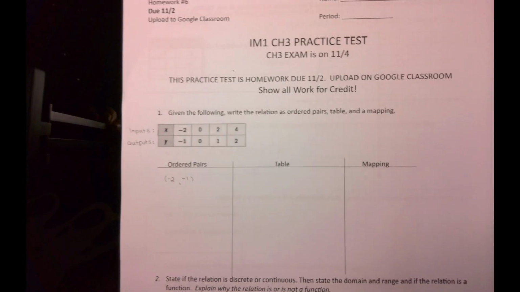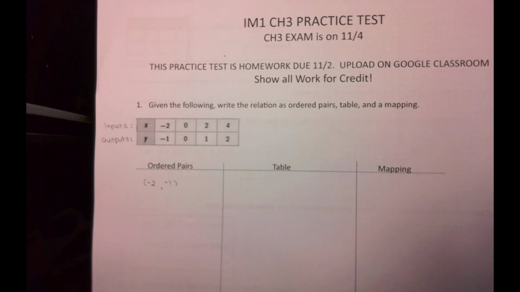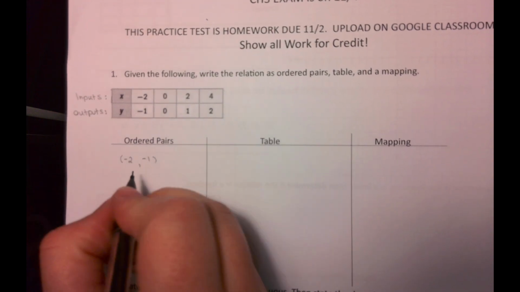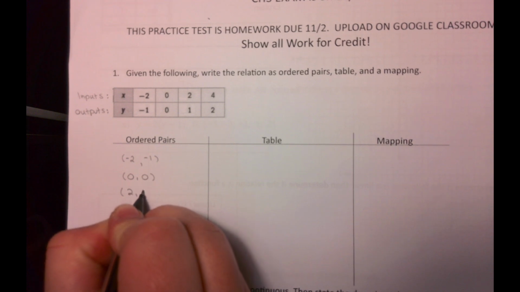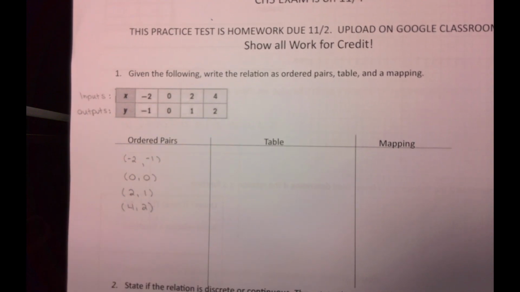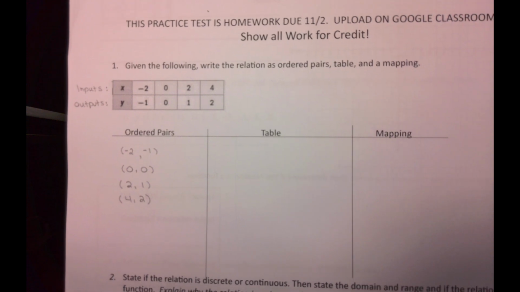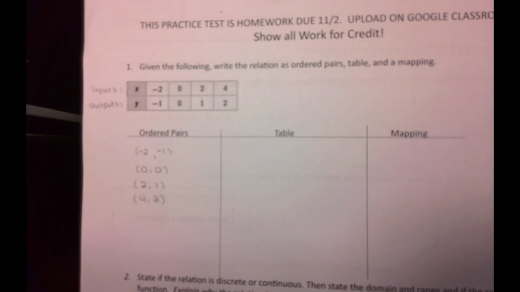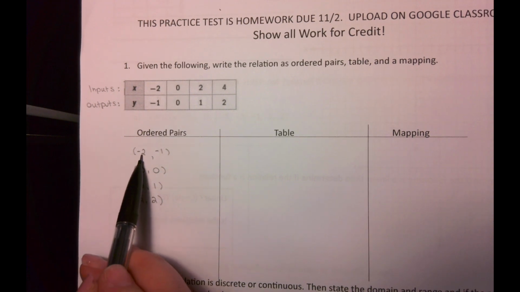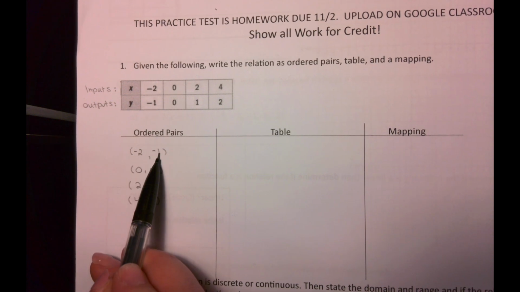Let me bring this closer so you guys can see this a little bit better. There you go. Hopefully that's better. Next we have an input of 0 and output of 0, input of 2 and output of 1, and input of 4, output of 2. Just a reminder, you have to have commas and parentheses in order for it to count as an ordered pair. Remember, ordered pairs have a relationship with the numbers they are grouping. So -2 has a relationship with -1.